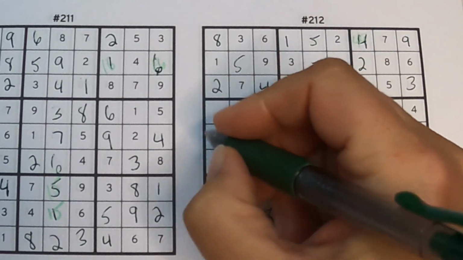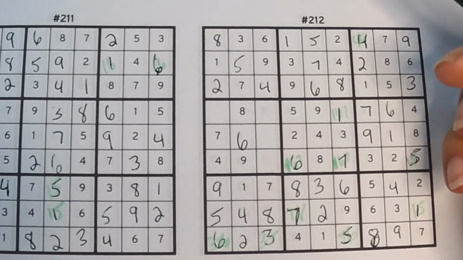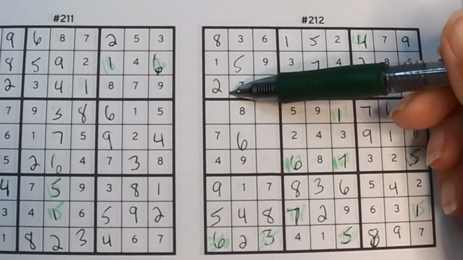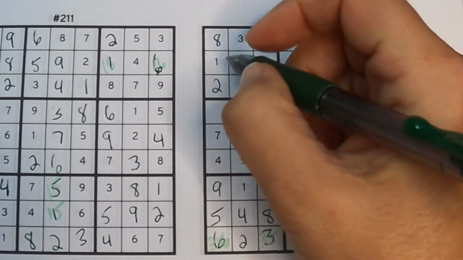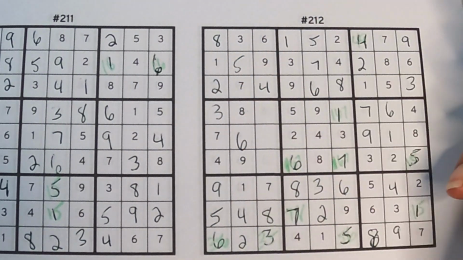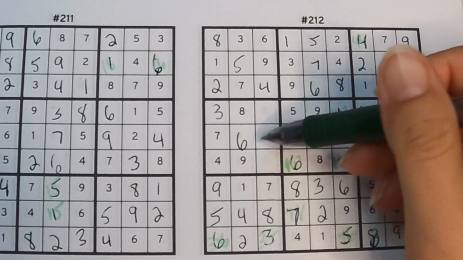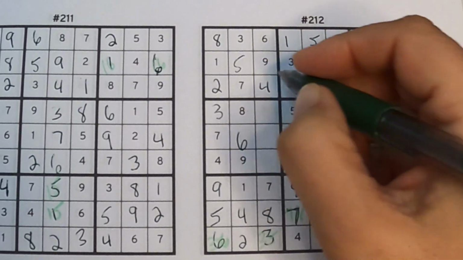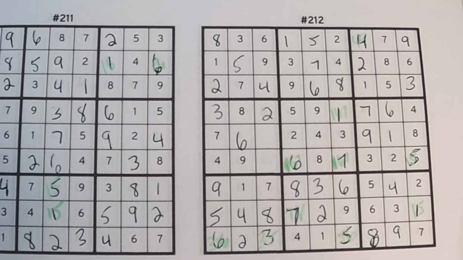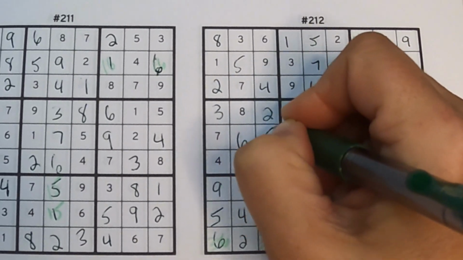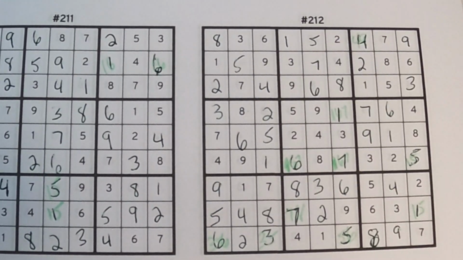And for this box now, we're missing a 9. For this column, we're missing a 3. And for this box now, we're missing 1, 2, and 5. We've got 1 and 5 here, so this is our 2. 1 here, so 5 and 1.